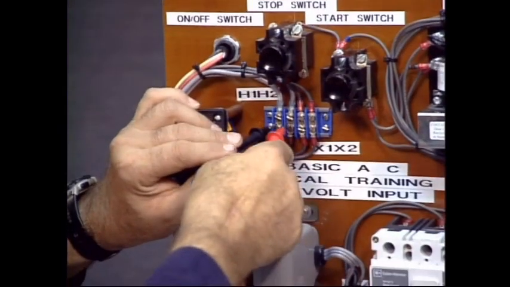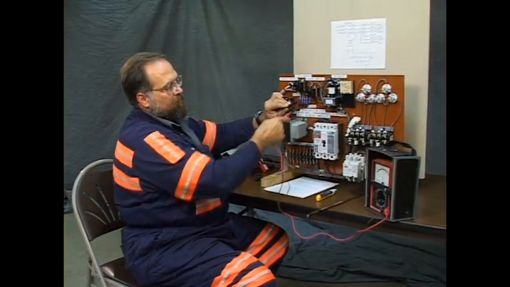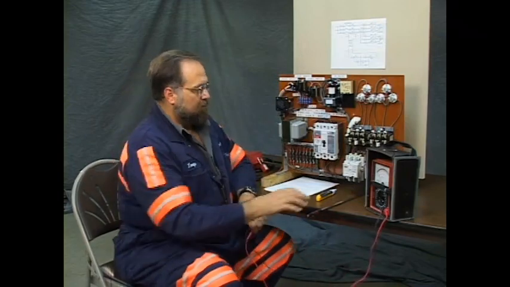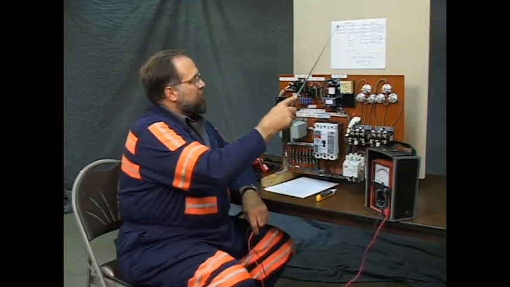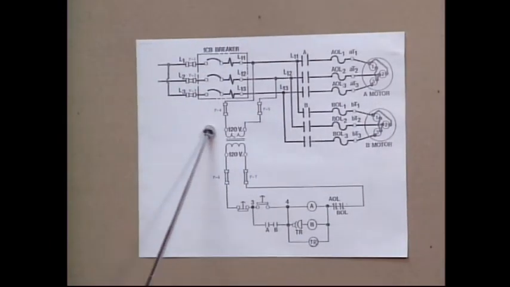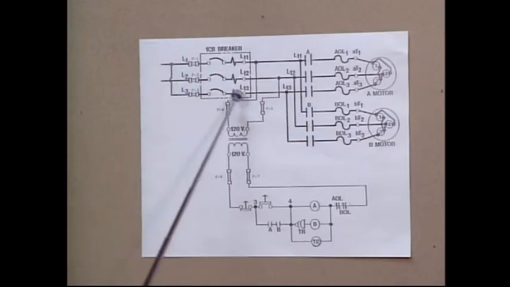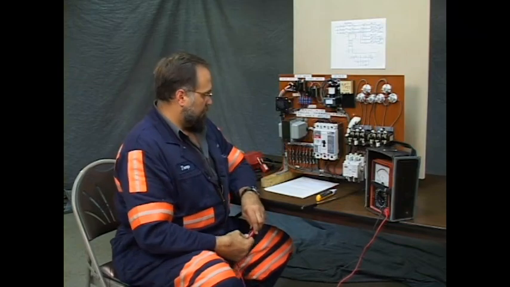We should have a circuit of comparatively low resistance. And we do. It's intact. We've checked every wire and every component: the fuses, the breaker, and the primary of the control transformer. All is well. Let's proceed.